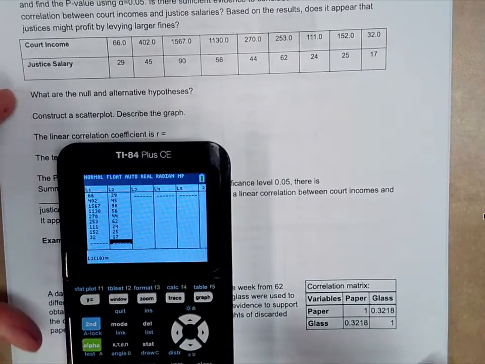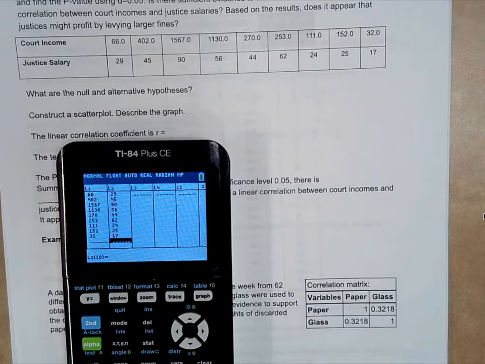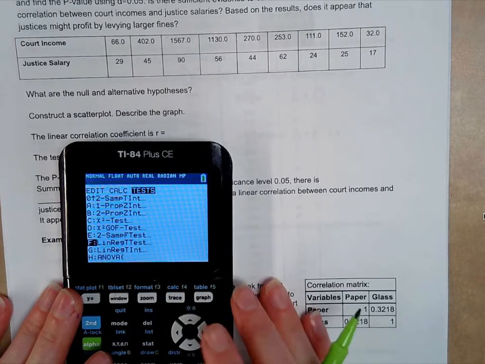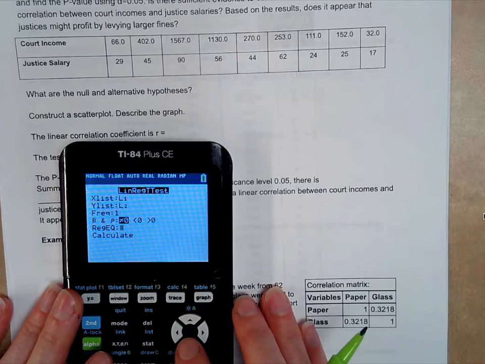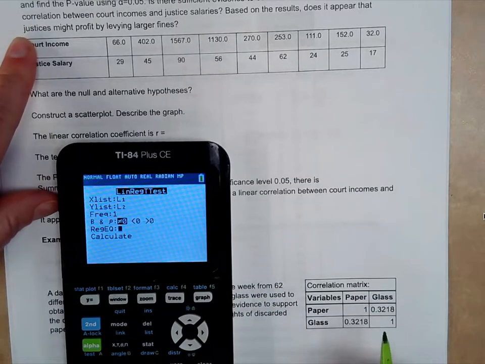So I put my information in L1 and L2. And we just want to know, is there a correlation?